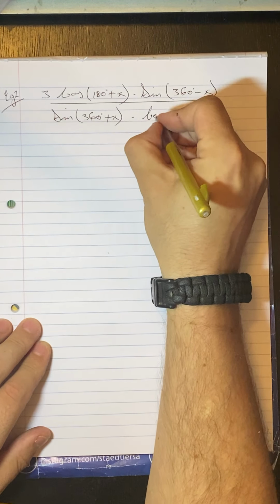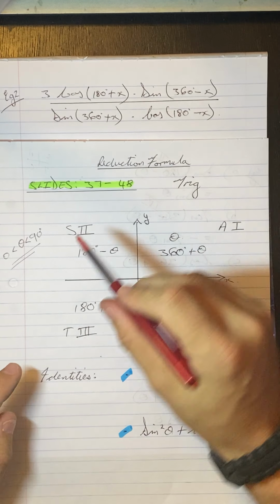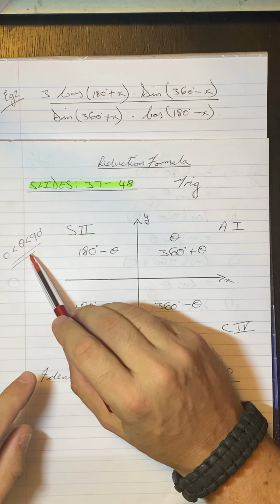go through all of my quadrants and show which one is which. So I'm just going to bring this back up. So 180 plus x, just remember that the x, the alpha, the beta, the y, or whatever this angle is always acute between 0 and 90.